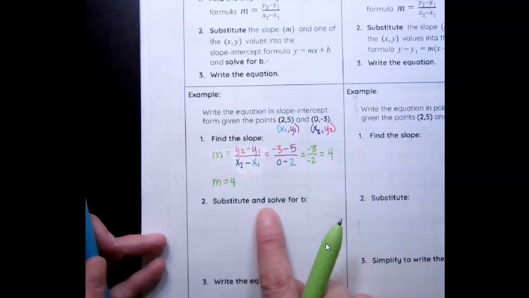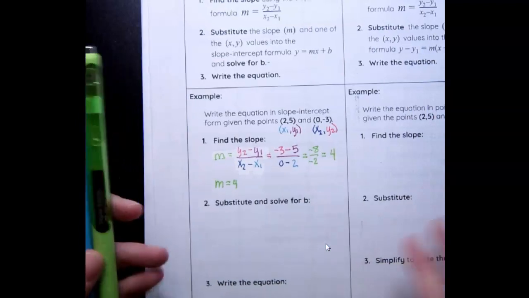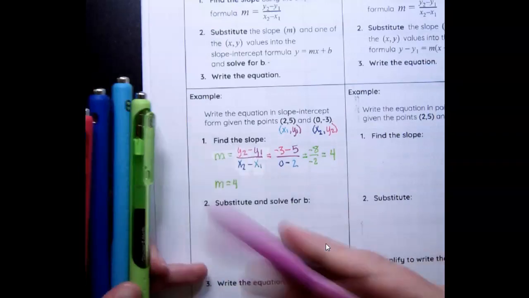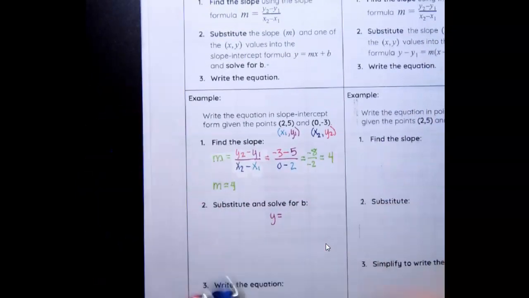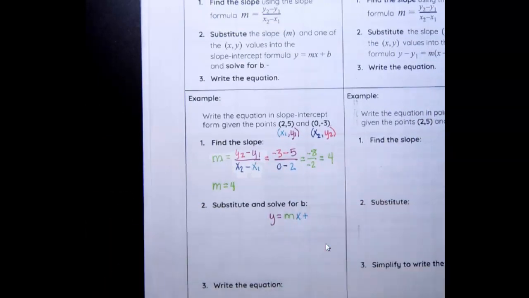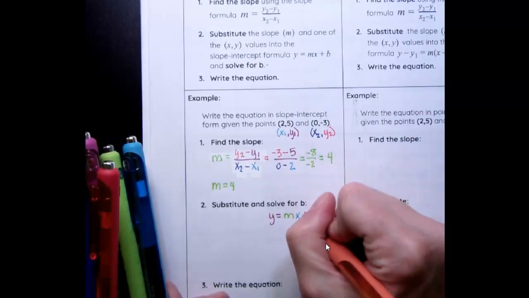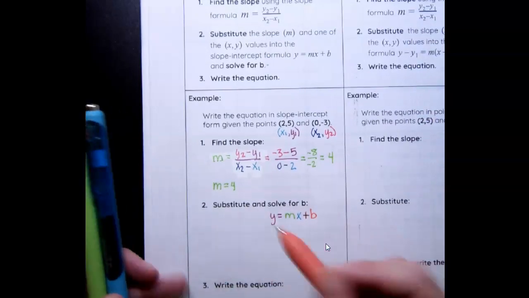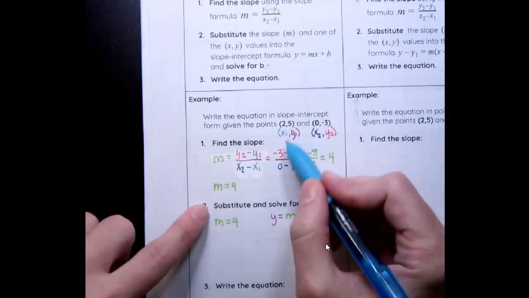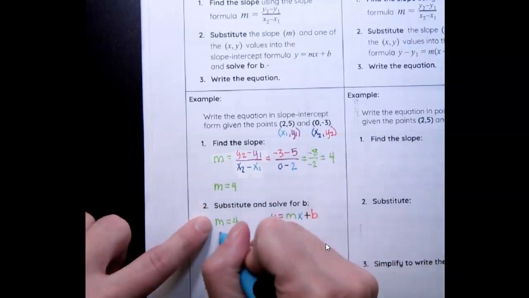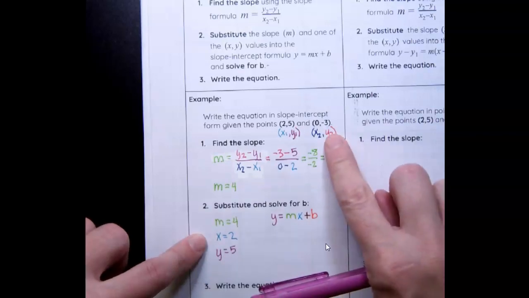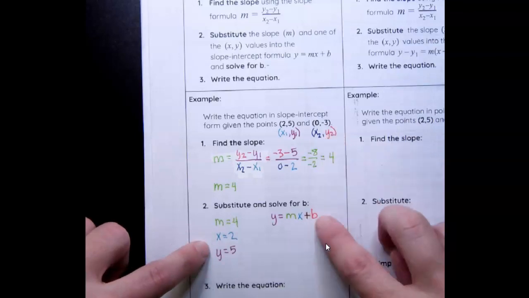So now we're going to substitute that value in along with one of the points and solve for b. Okay, so we have y equals mx plus b. So we're going to use the colors. Y equals mx plus b. Okay, I'm going to make a list over here of the values that I already know. We solved for m equals 4. Okay, I'm going to use this point to solve for b. So my x value in this case is going to be 2, and my y value is going to be 5. You could have used this other point. You'd plug in different numbers, but you should end up with the same b answer.